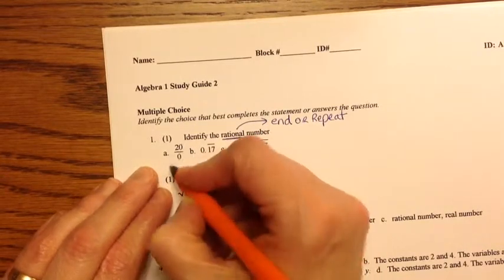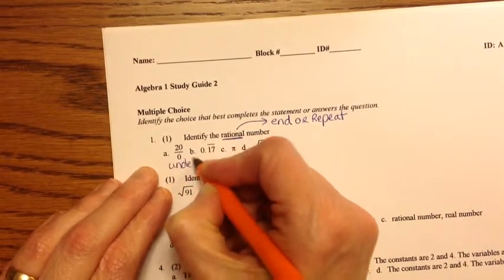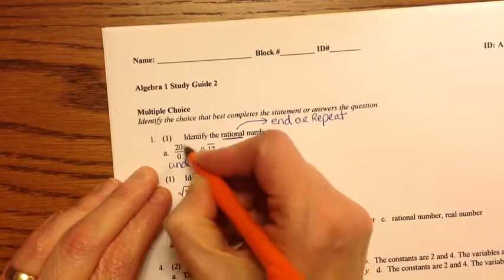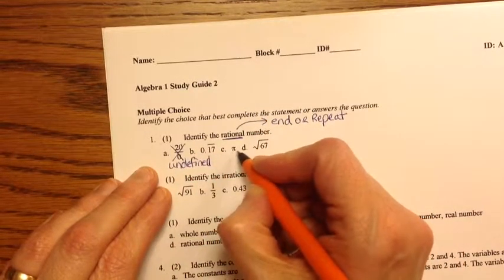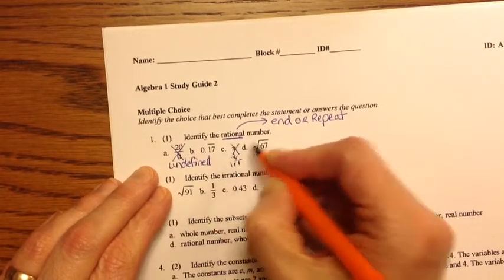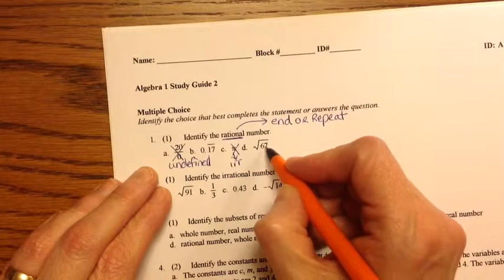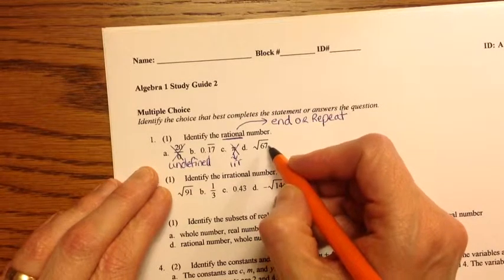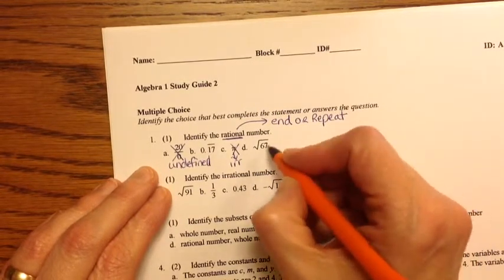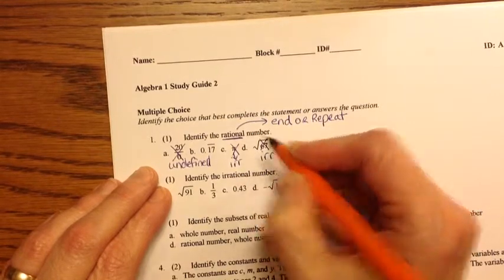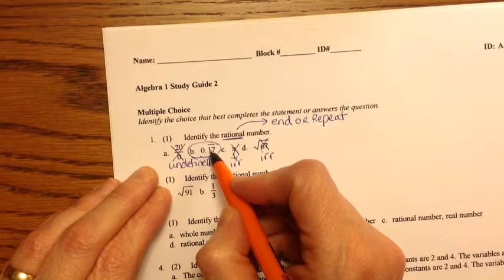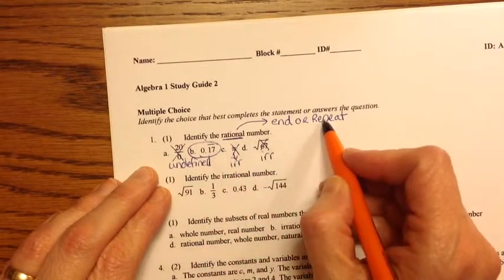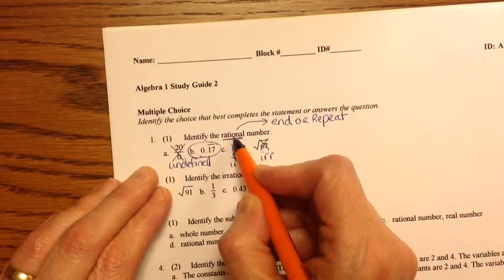20 divided by 0 is actually undefined, so it's not going to fall into rational or irrational. Pi is non-ending, non-repeating, so it's irrational. Square root of 67, we don't know. We know it's going to be 8 point something, never ending, never repeating, so it's irrational. And then that leaves us this one, which is going to be rational because it doesn't end, but it does repeat, and all repeating decimals are rational.